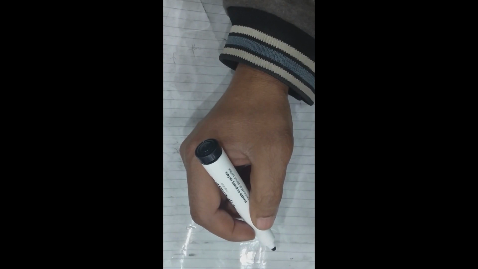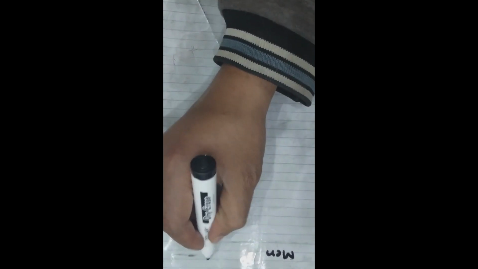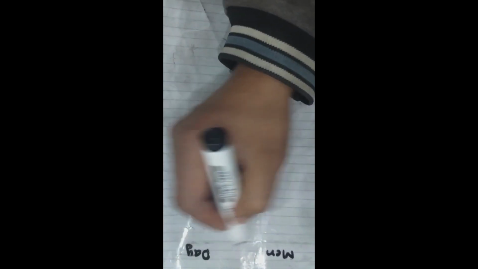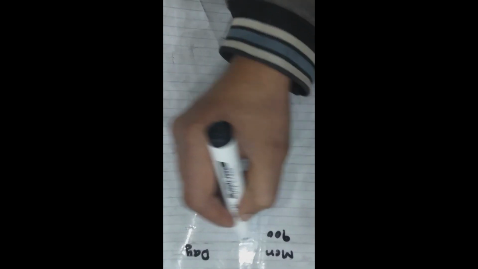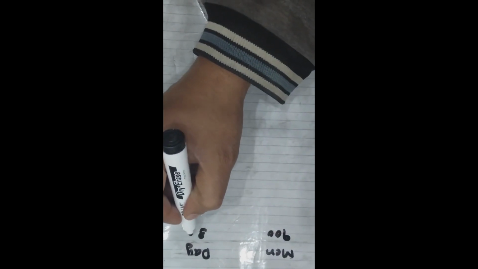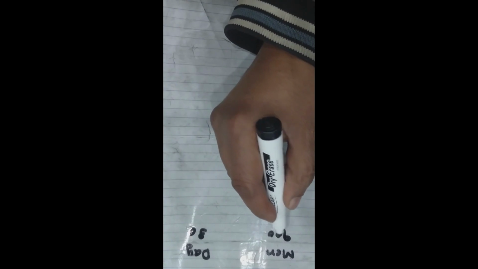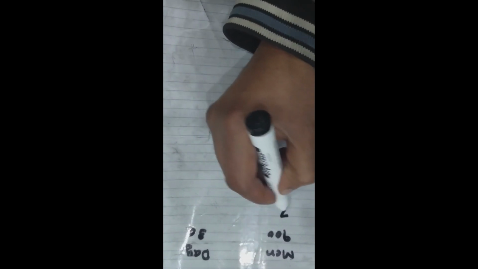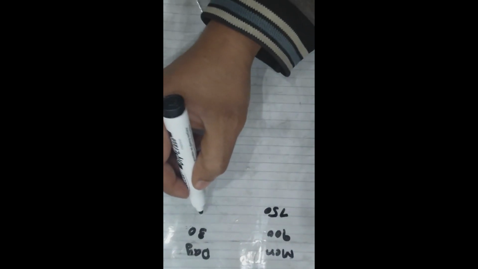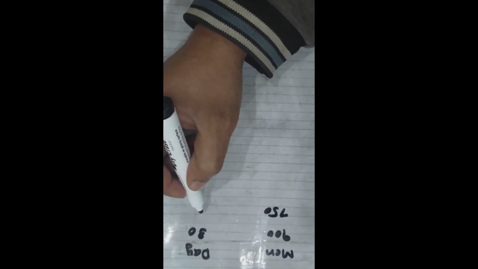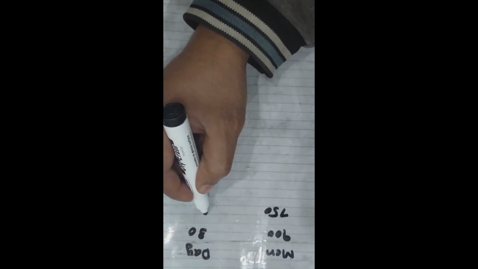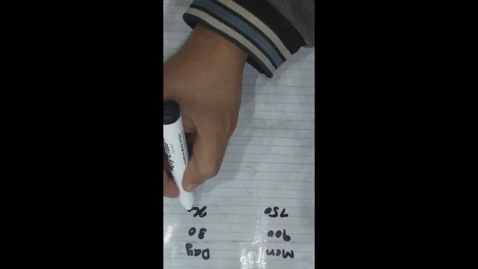our remaining troops. We write here men and days. There were 900 men and days were 30. Afterwards 150 men leave, then men there will be 750. 150 men gone. Then for how many days the food stock will then be sufficient? We suppose that it will be sufficient for X days.